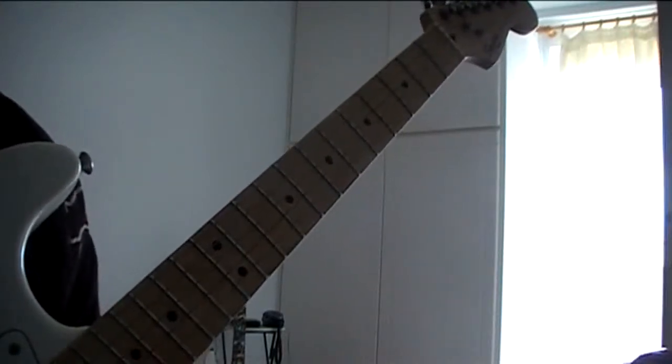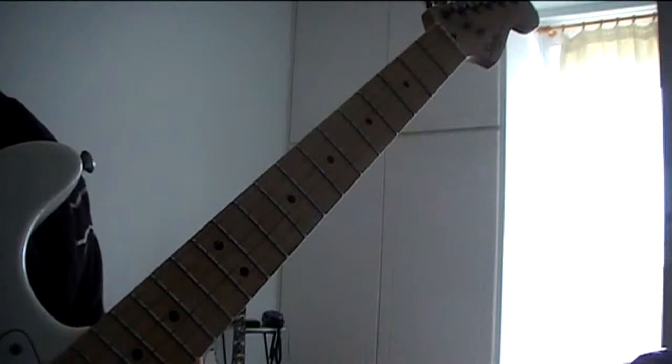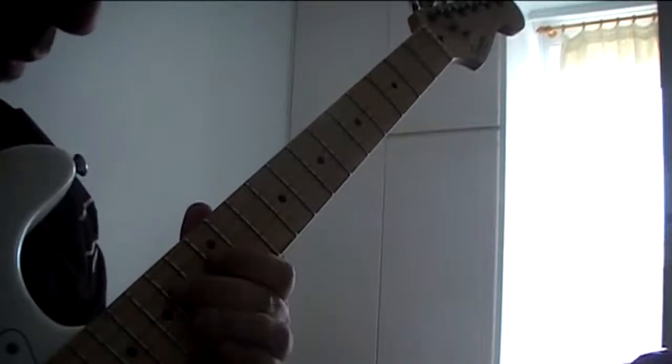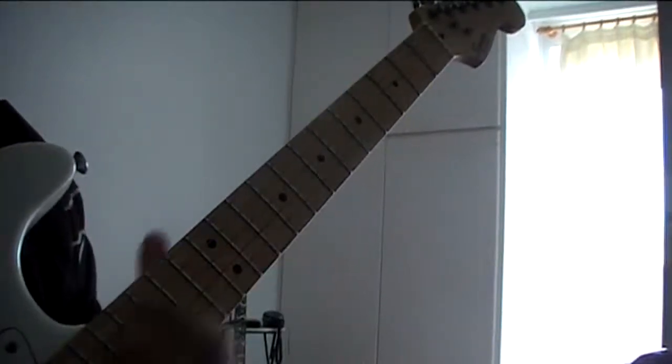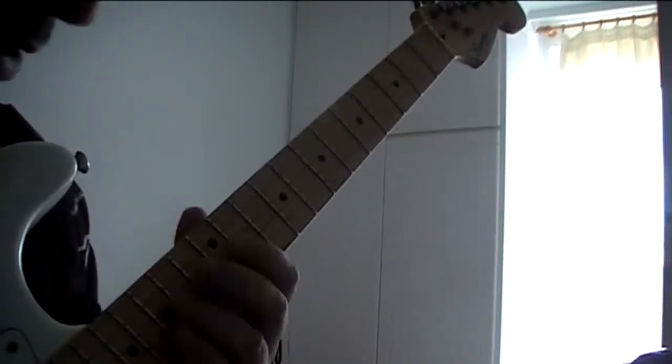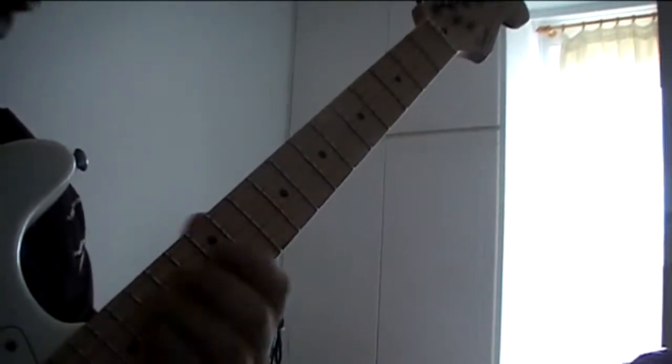Let's start by adding the two intervals that follow the root. The D, the major second, two semitones apart, and from the major second another two semitones apart, the major third.